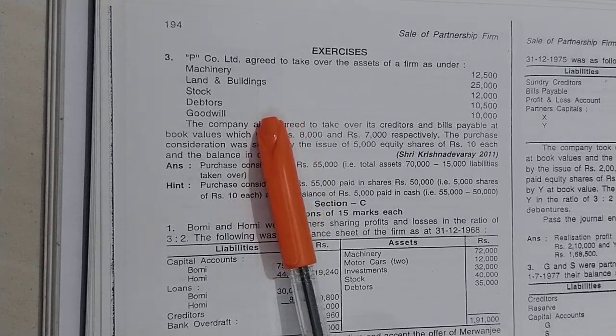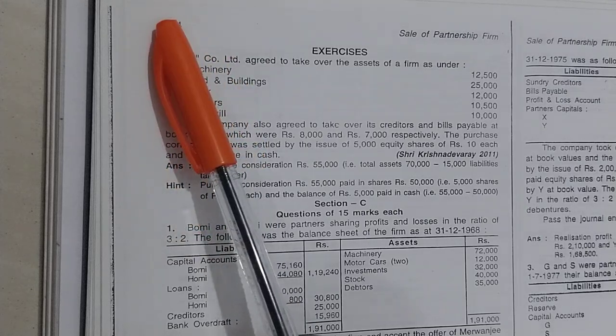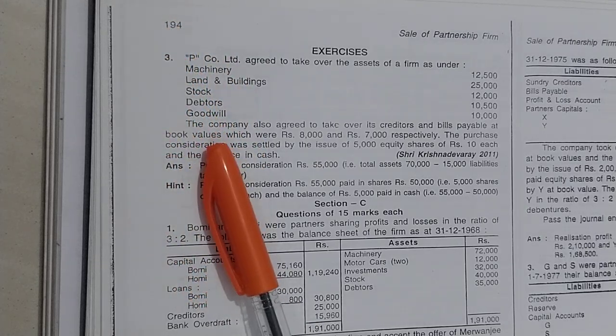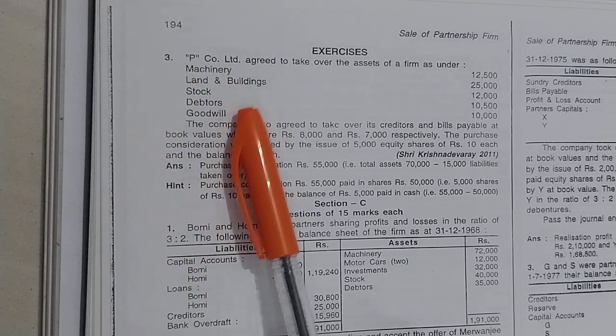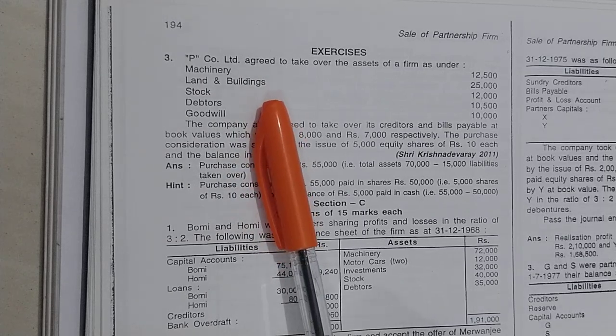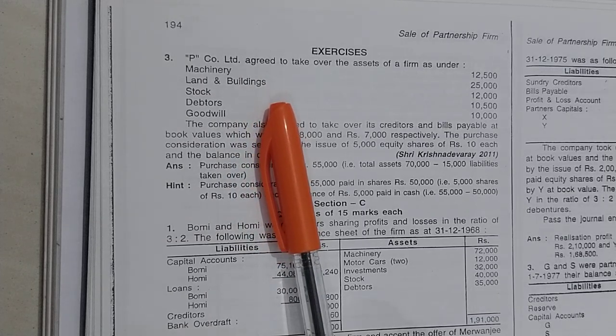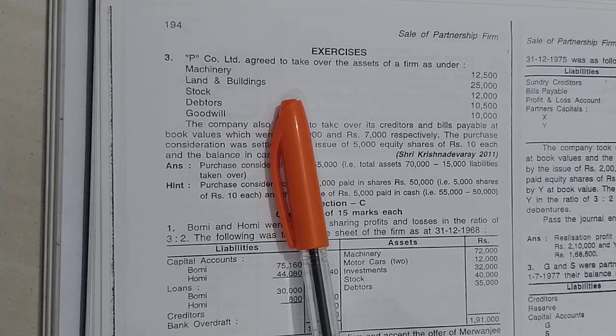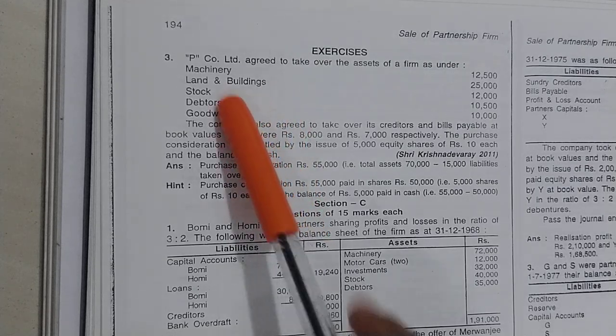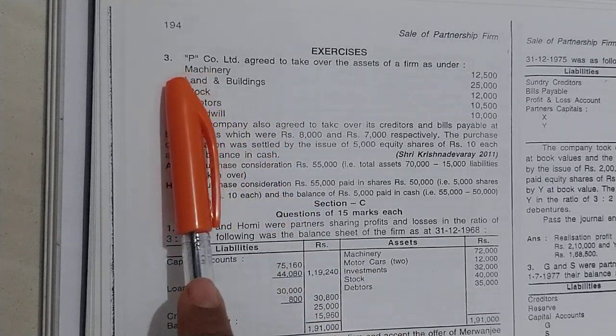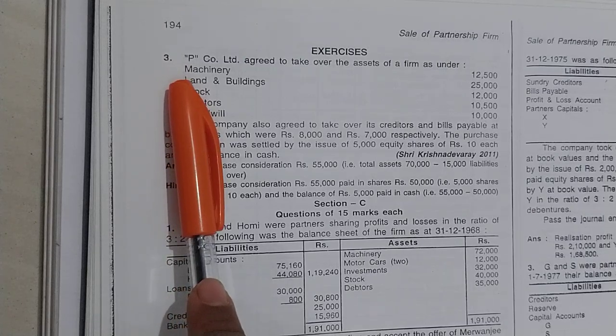So let us go through the question. Question number 3, page number 194. There are possibilities of you getting 5 marks problems on calculation of purchase consideration under the net assets method in your examinations. Let us go through the question. Problem number 3, page number 194.